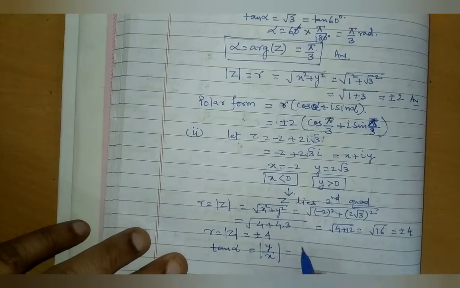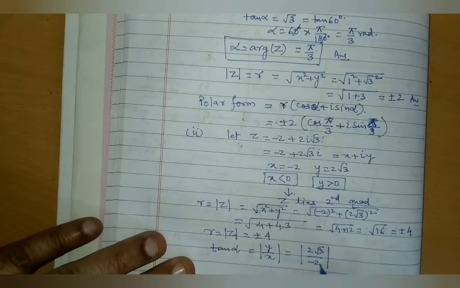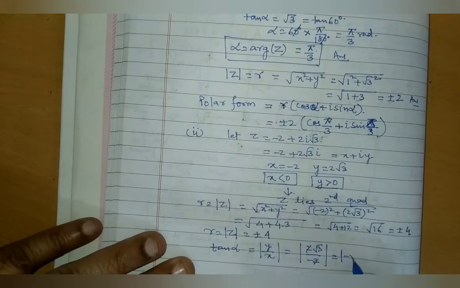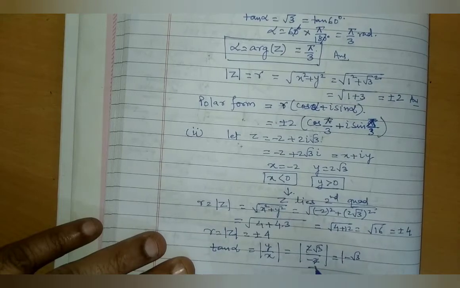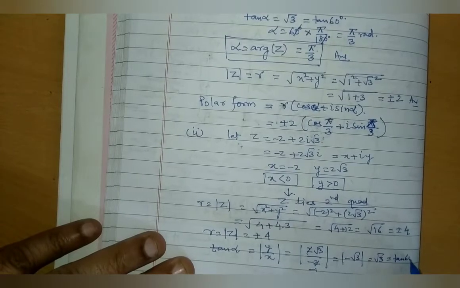So y is equal to 2 root 3 divided by minus 2. So 2 will cancel, and here we can write it is minus root 3, because minus 1 will come, so it is root 3. So it is tan 60 degree.